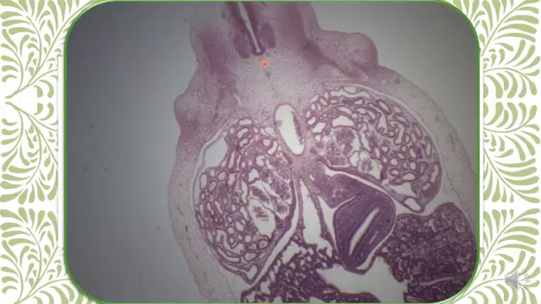Again, more caudally, neural tube, notochord, dorsal aorta. On the side of the dorsal aorta, you can see this is the renal system.